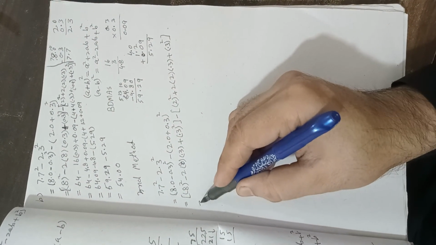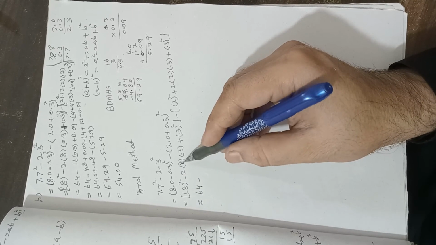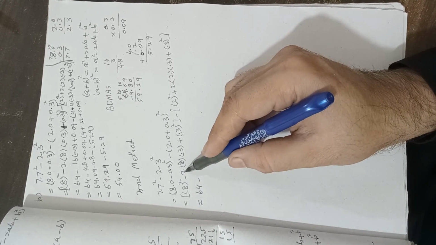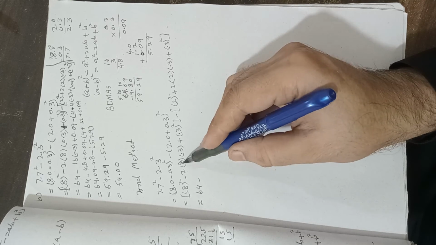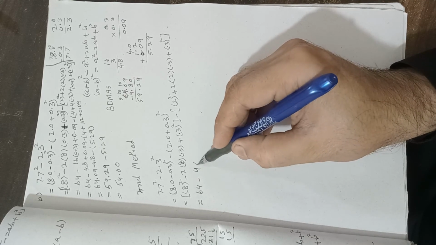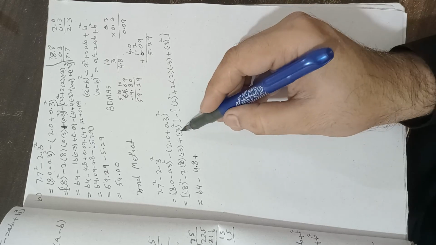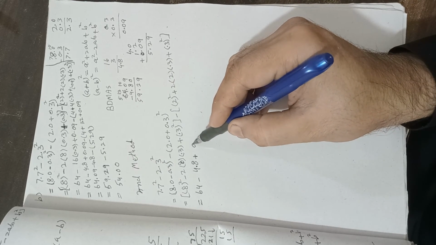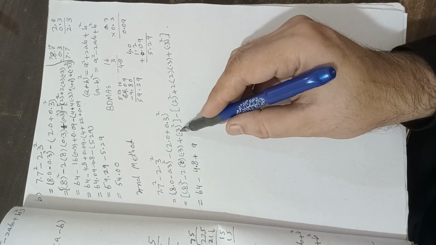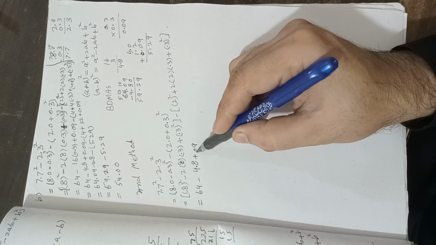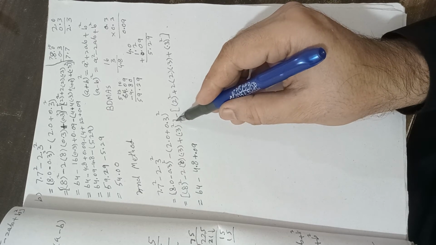Now open the brackets. 8 square is equal to 64. 2 8s are 16, or you can write 2 3s are 6 and 6 8s are 48. 48, point is after one decimal place, so point is written here, plus 3 3s are 9, and because there are 2 times 3, therefore point is after two decimal places, so point will be written before 2 decimal places. I have solved up to here.